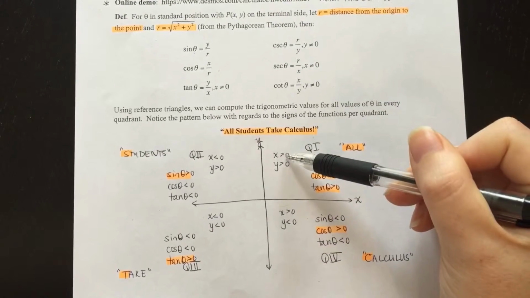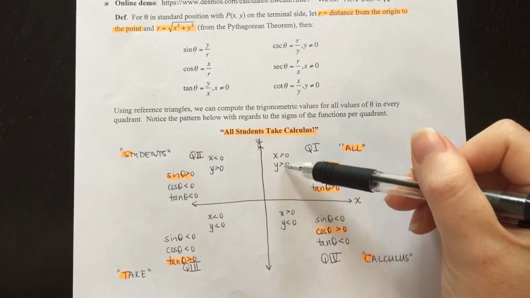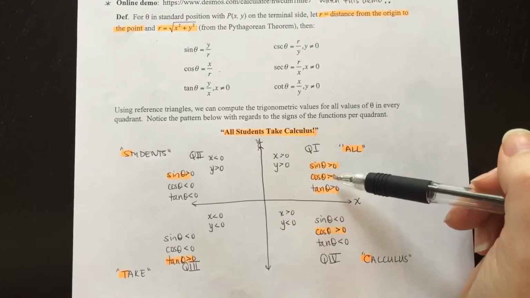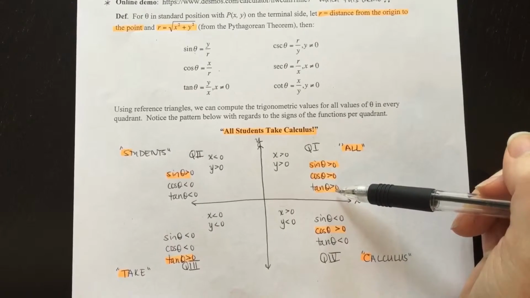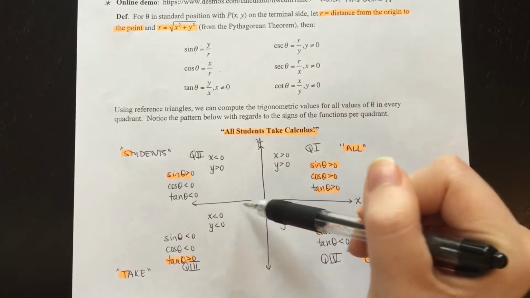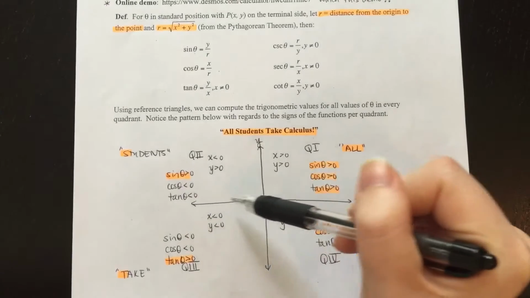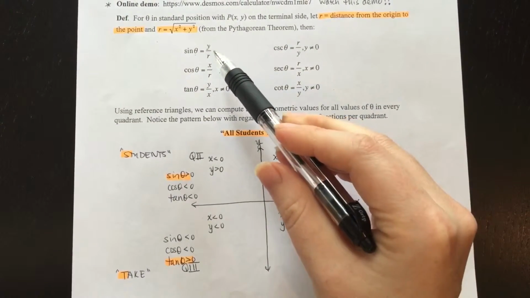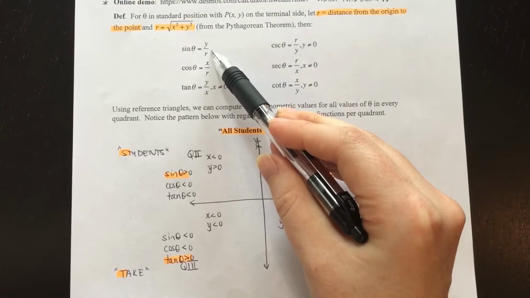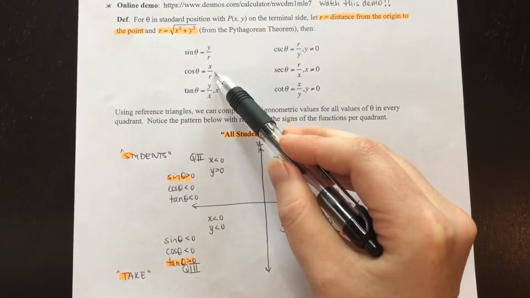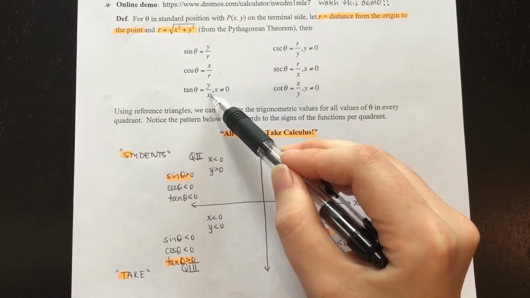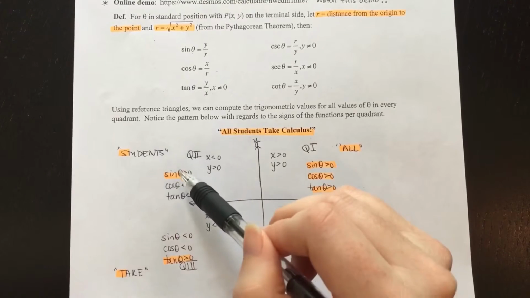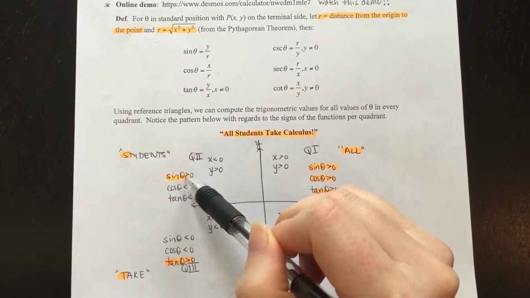In quadrant 1, both the x-axis and the y-axis give values that are positive. If you look at our trig definitions, that means that sine, cosine, and tangent are all positive. But in quadrant 2, we are on the x-axis where it's negative, but the y-axis is still positive. Looking at our definitions, sine has a y in it, so that's positive. Cosine has an x in it, which is negative, and tangent has an x in it, and it's negative. Students stands for sine, so sine is positive in quadrant 2.